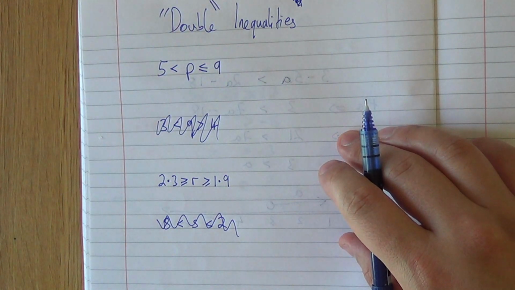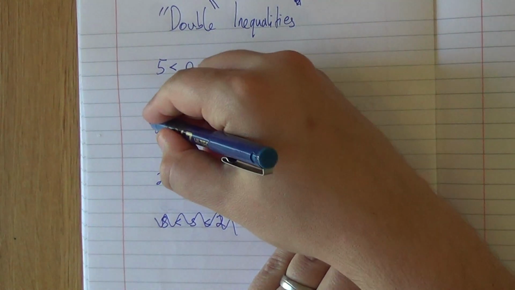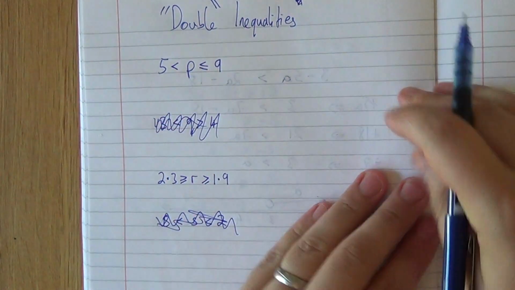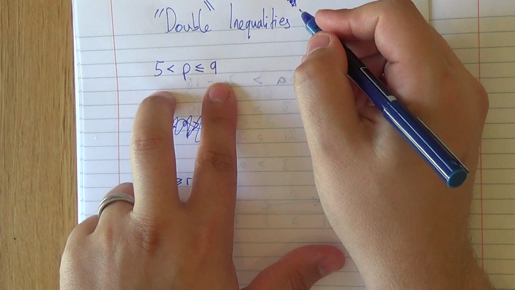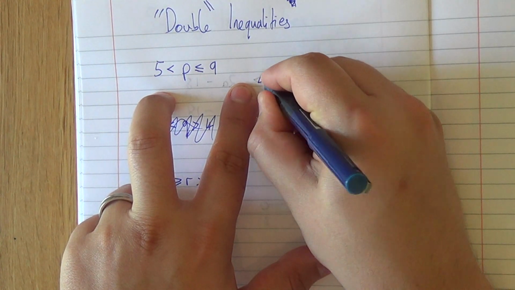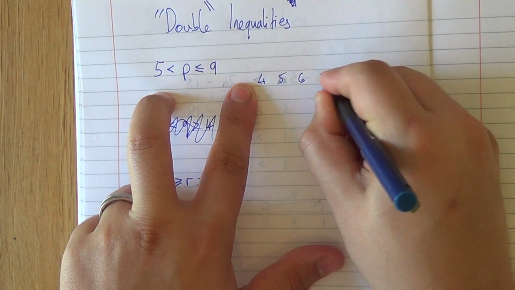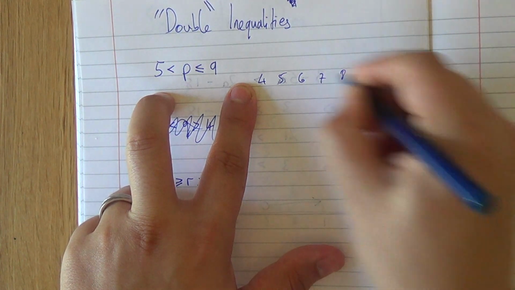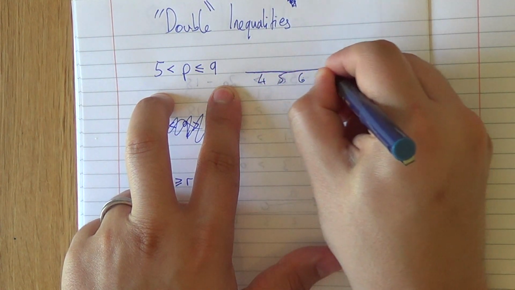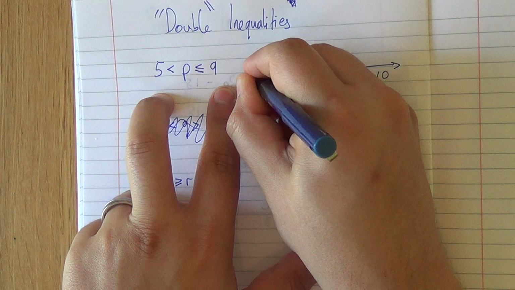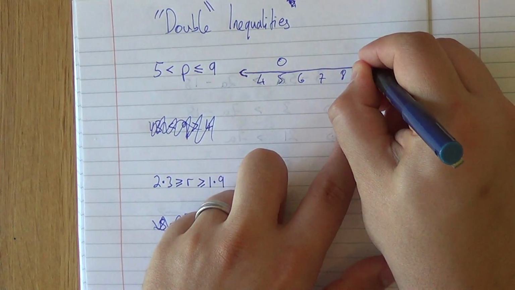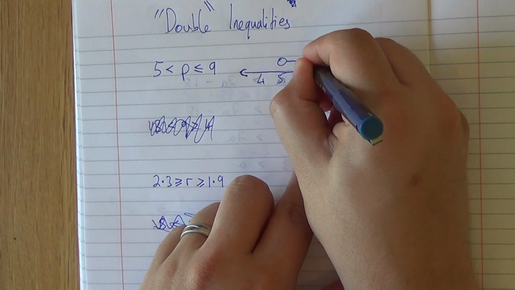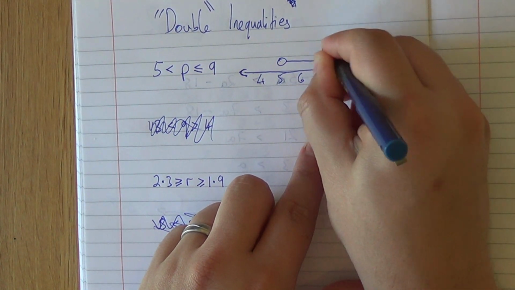Now we can put both of these on a number line, just like we've done with other ones, and we'll do that finally, and then we will be done with this. So a number line has to have 5 and 9 on, so let's just start with 4, 5, 6, 7, 8, 9, 10. So this is a part of our number line, and p is between 5 and 9. So this region here includes p.